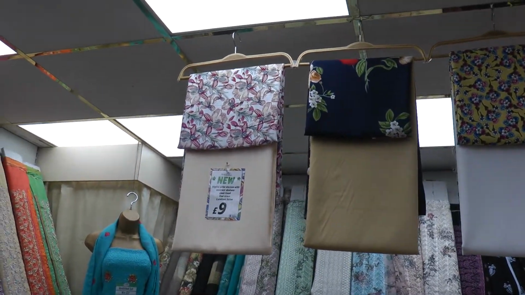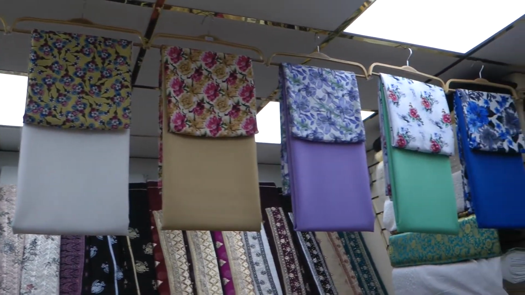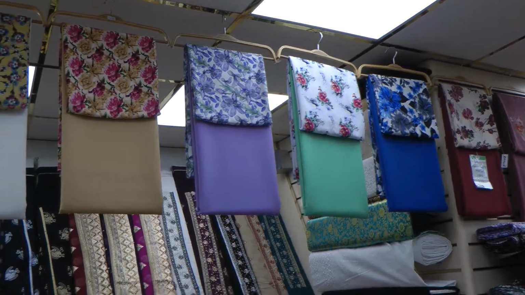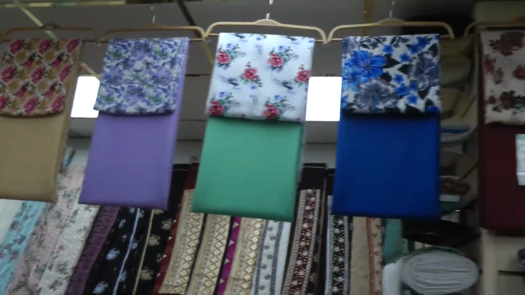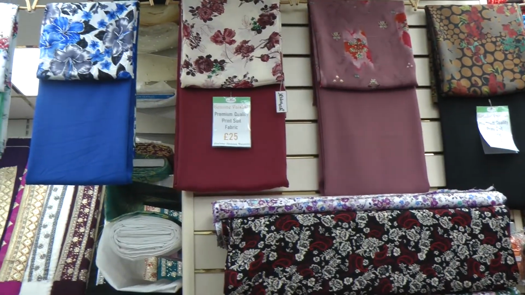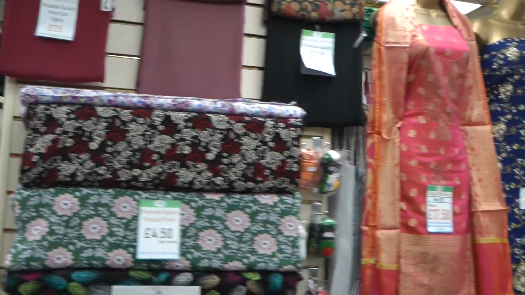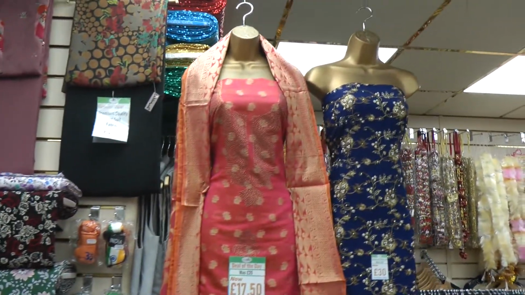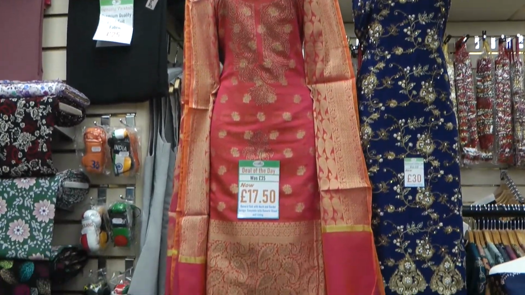The other methods that we use to display fabrics is suits along the ceiling. These are viscose prints matched up with plain shalwars all the way along here, and then starting over here these are 3 Vaishali prints. We also use body busts to display suits.